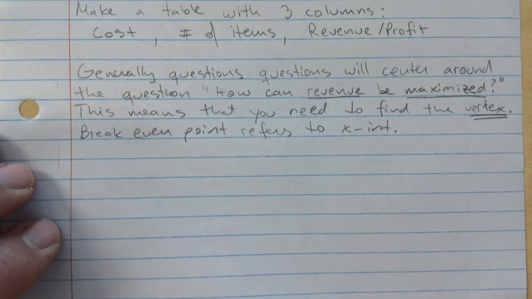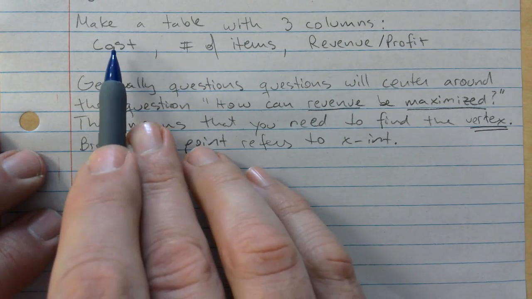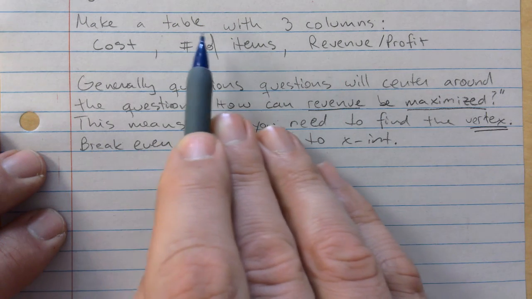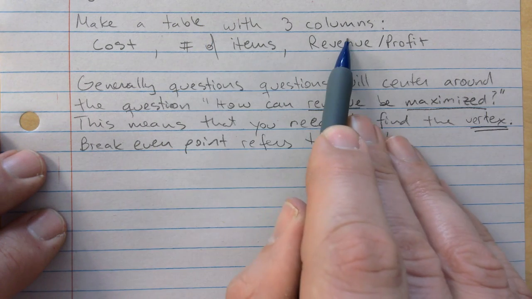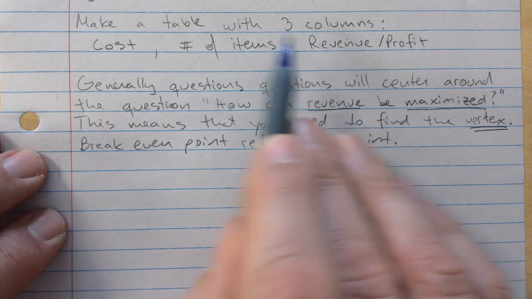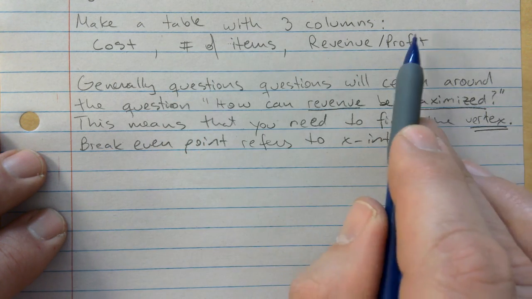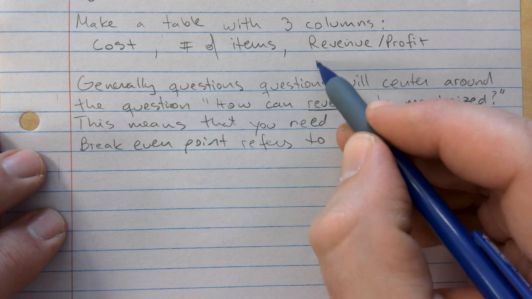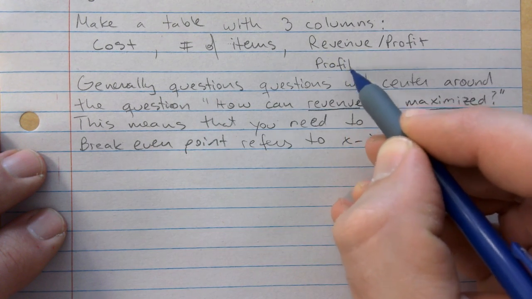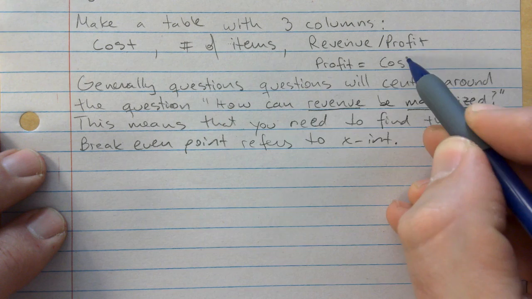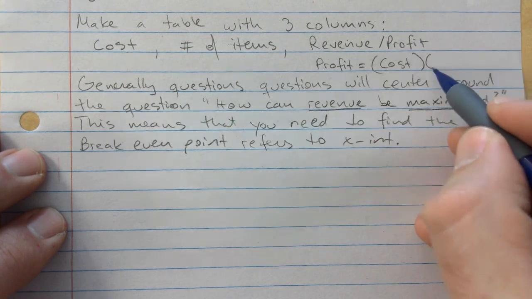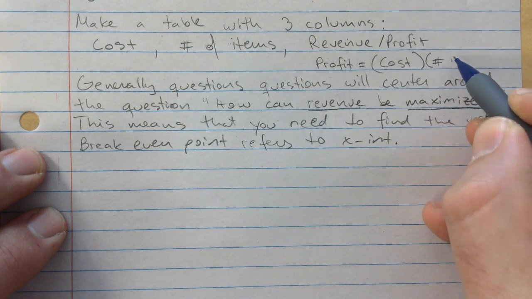Can I just add something up here? You know what I asked you to put? We're going to make a table with these three headings. If you have the cost per item and the number of items, revenue or profit, right? Profit is going to be cost times number of items.